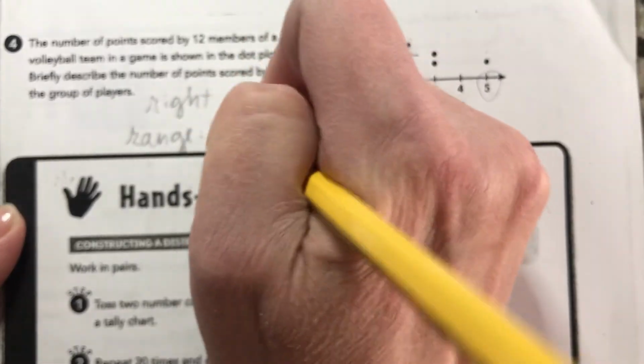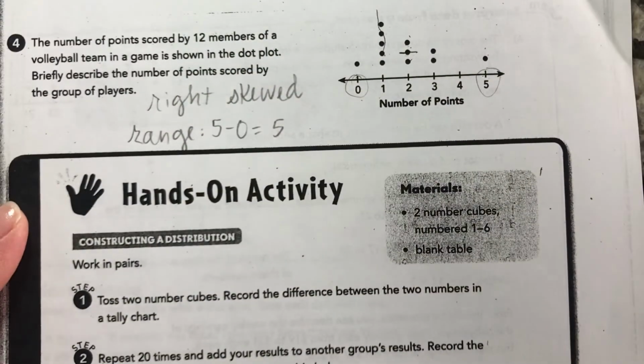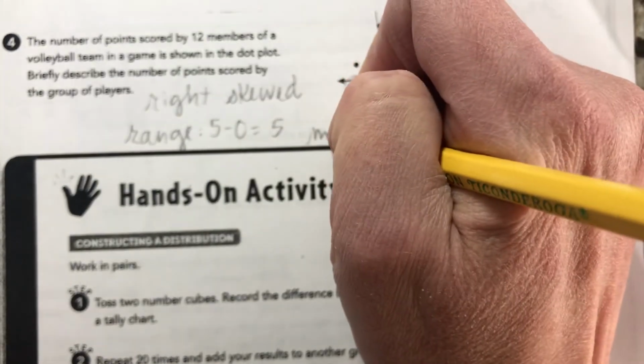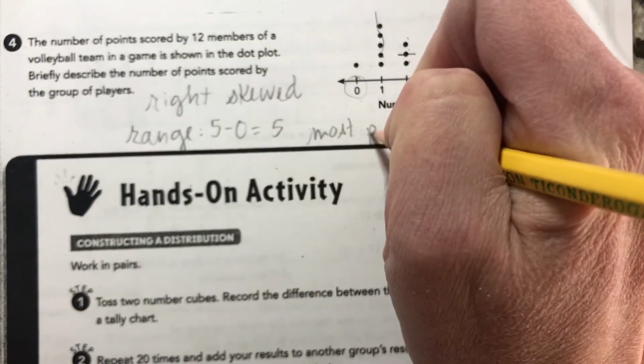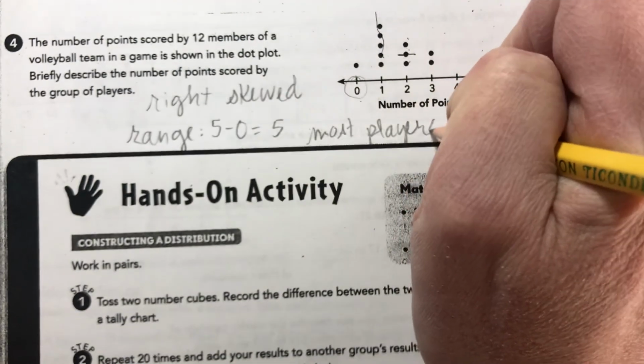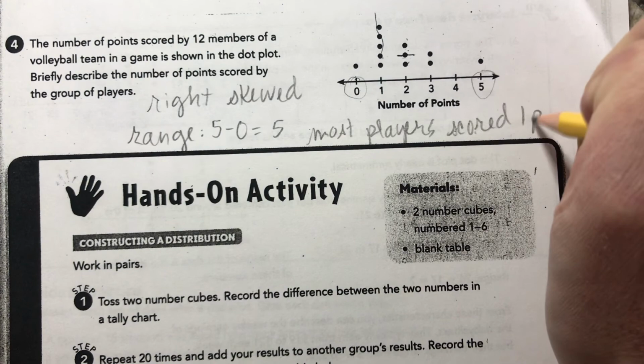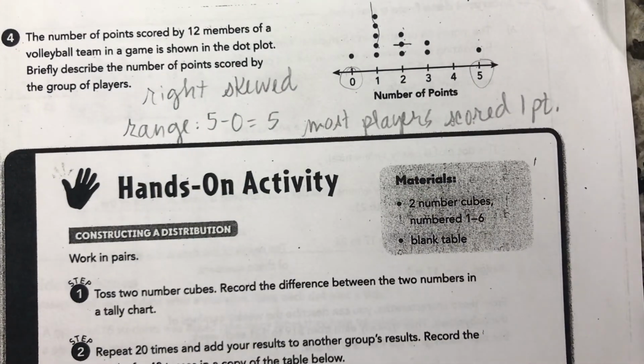So 5 minus 0 equals 5. Our range would be 5. What else could I say about this? I could say that most players scored 1 point. How did you guys do?